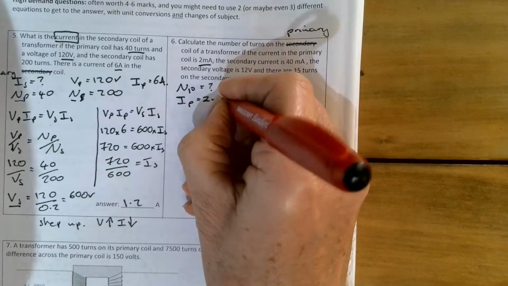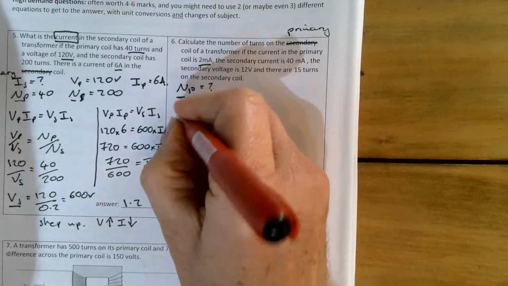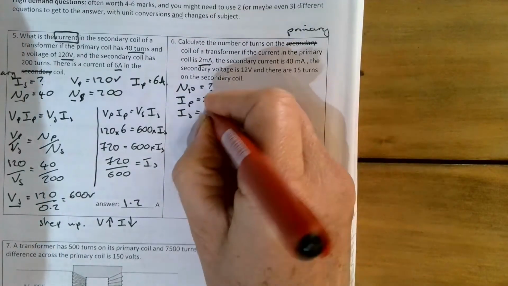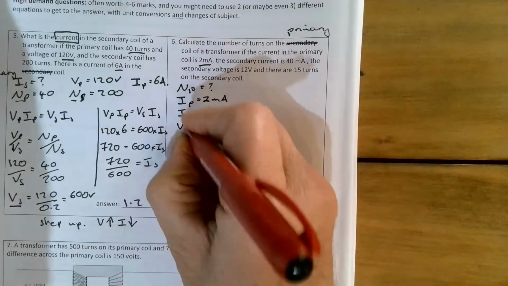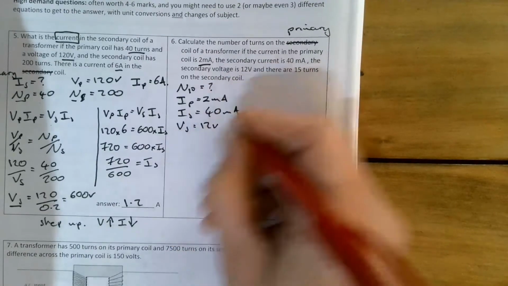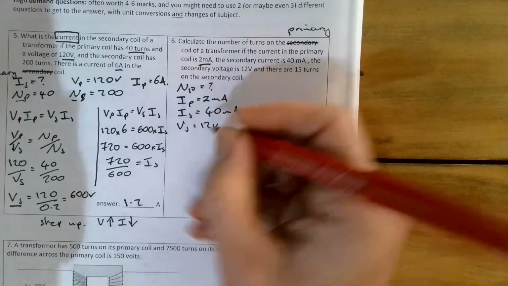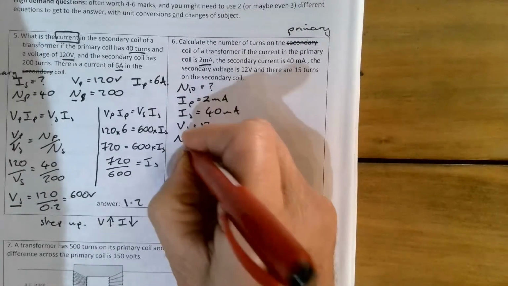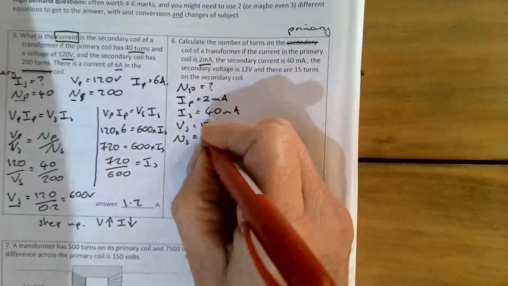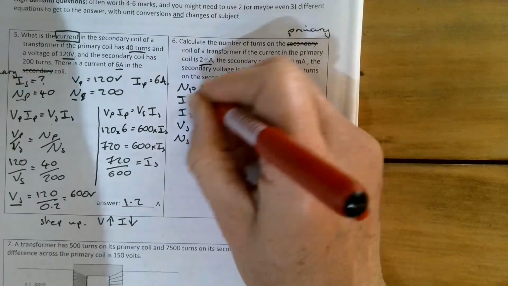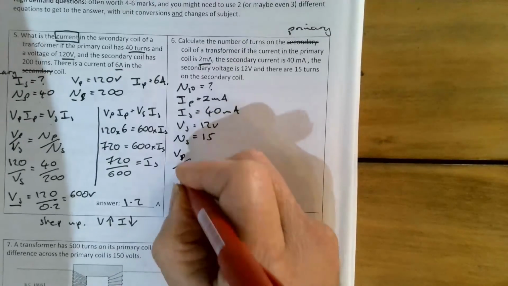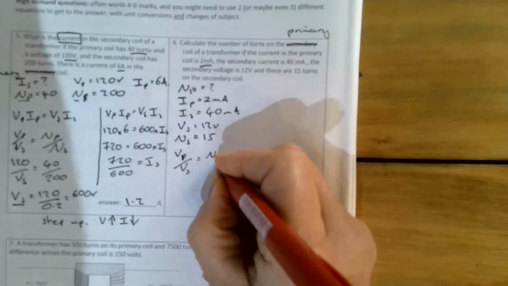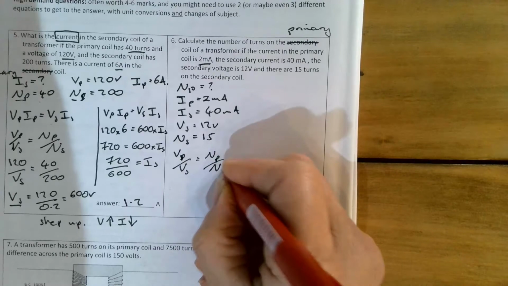So IP is equal to 2 milliamps, and the secondary current IS is equal to 40 milliamps. The secondary voltage, VS, is 12 volts, and there are 15 turns on the secondary, so NS is equal to 15. So I need to calculate the number of turns on the primary, so we'll take VP over VS is equal to NP over NS.